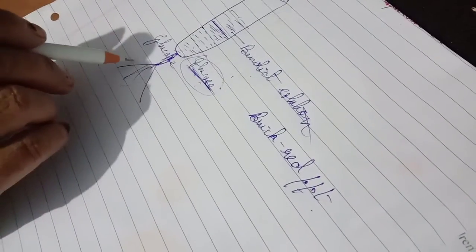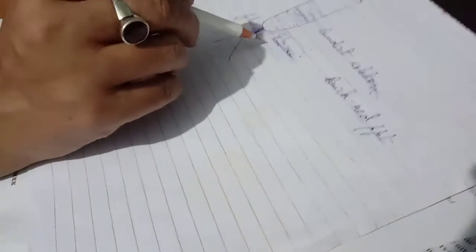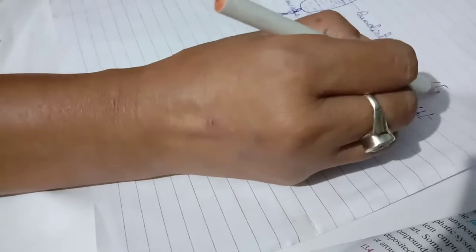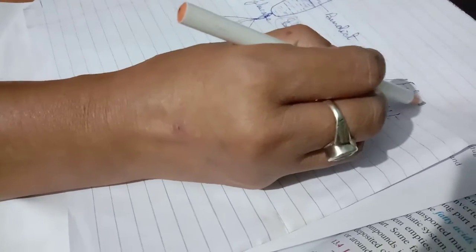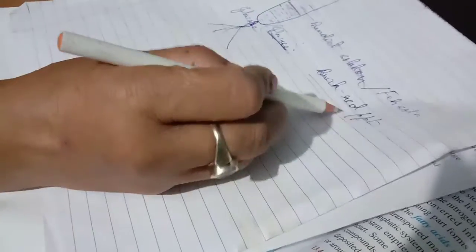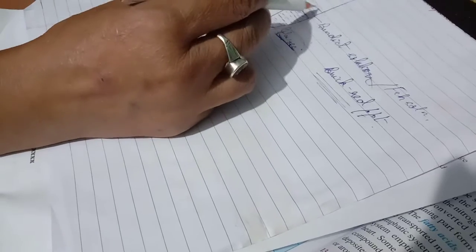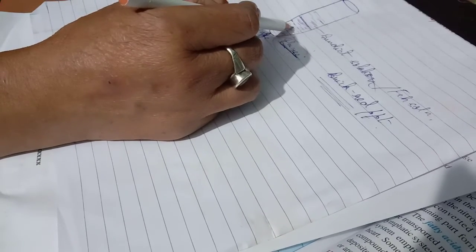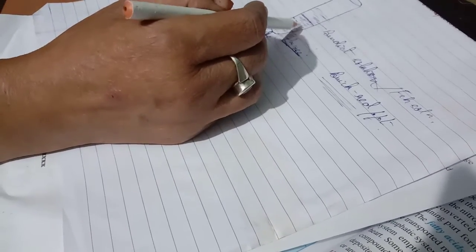Another test for carbohydrate, that is glucose or sugar, is that instead of Benedict's solution, you take Fehling's solution. In the same way, if you get a brick red precipitate, the given food sample contains sugar or glucose.